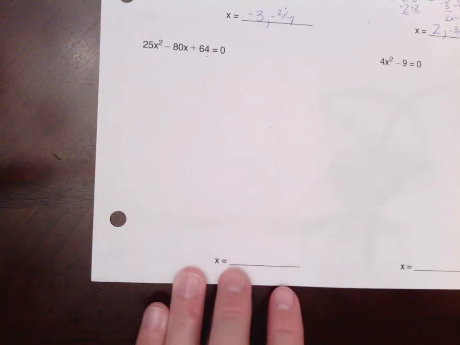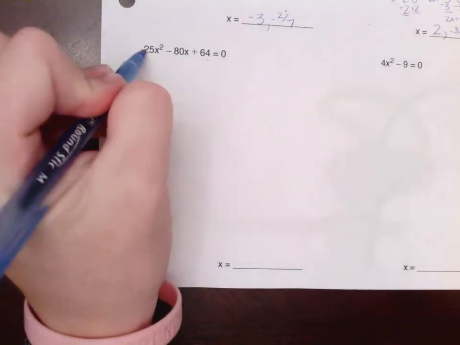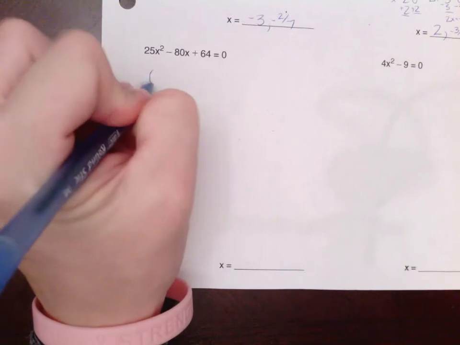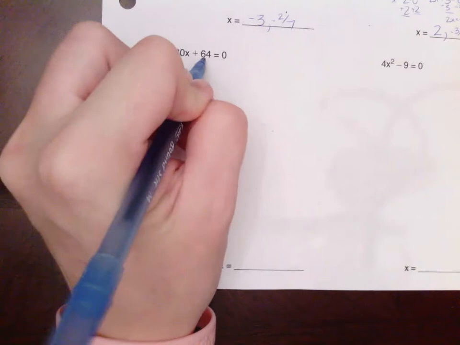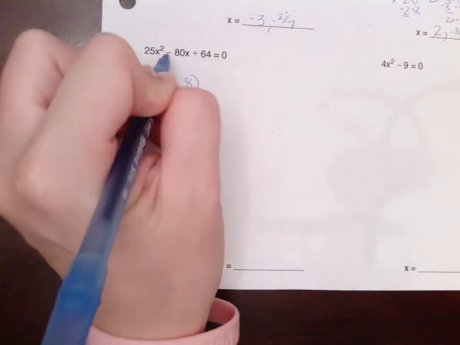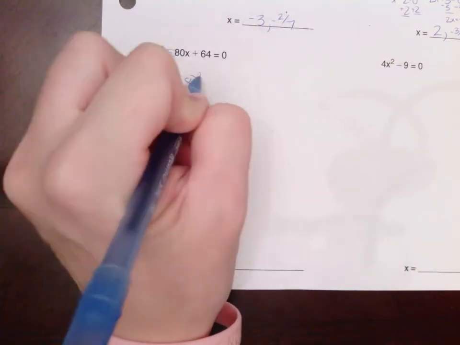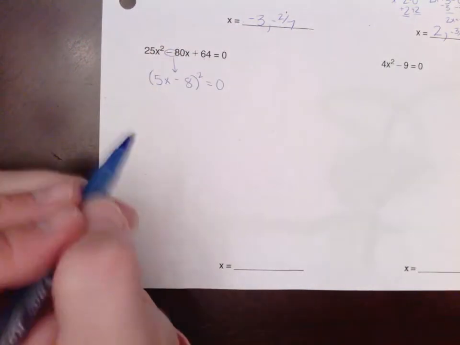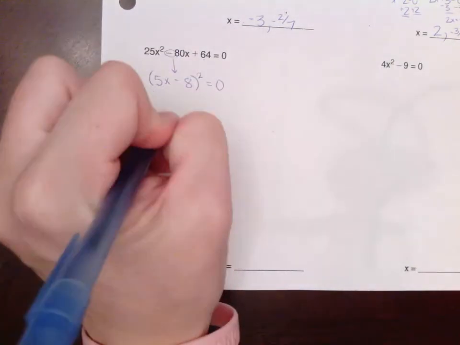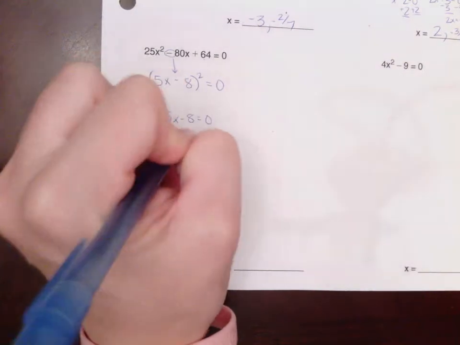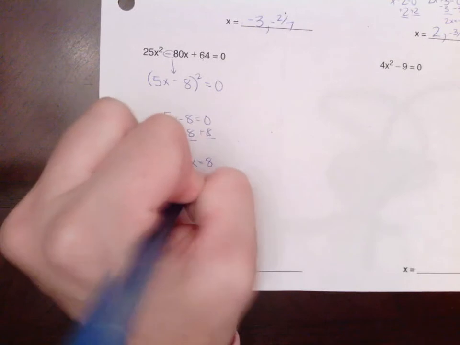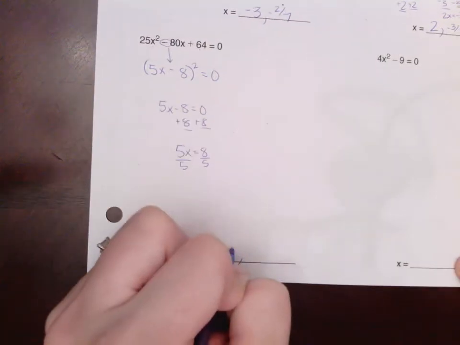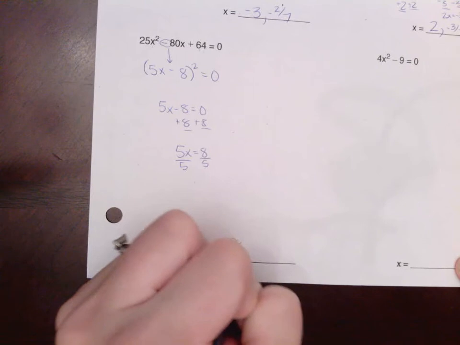All right, this one here is a special case. This is a perfect trinomial square. So we want to see, I see 25, I see 64. So that means I'm going to have the square root of 25, which is 5, and the square root of 64, which is 8. We're going to take that minus sign right there, bring it down, write the quantity squared, and that's equal to 0. Since this is the same thing twice, we only have to write it once, so 5x minus 8 is equal to 0. Add 8 to both sides. 5x is equal to 8. Divide by 5. And x is equal to 8/5. And there's only one answer for that one.